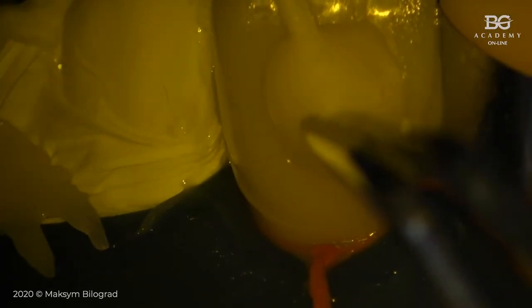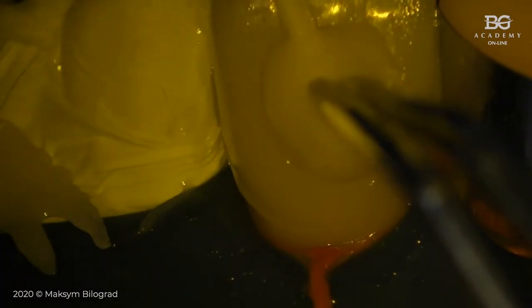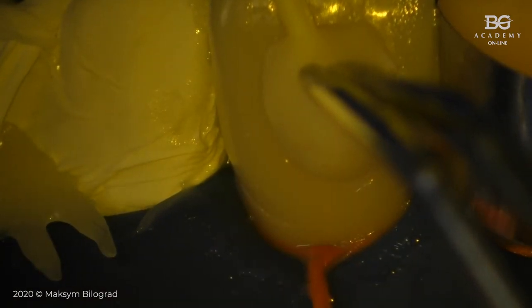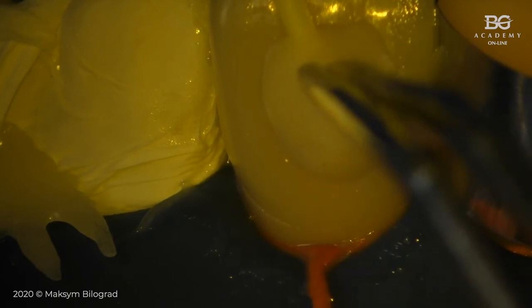So this is not a good idea, to make a pre-curing. I press, okay, hold. What I can do, I can remove this excess also. And then from the area of the central incisor, I can take out this matrix.